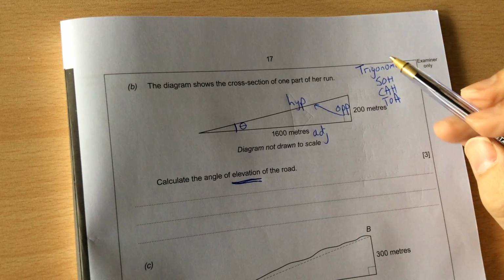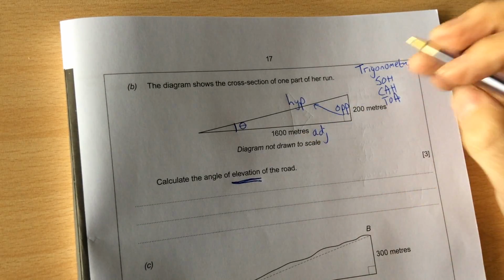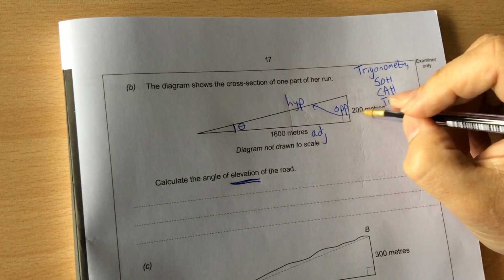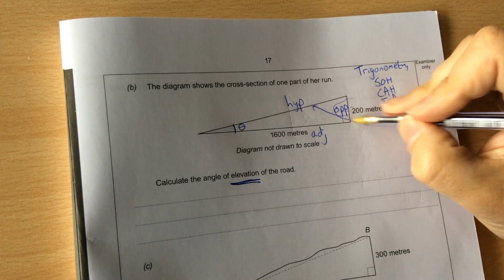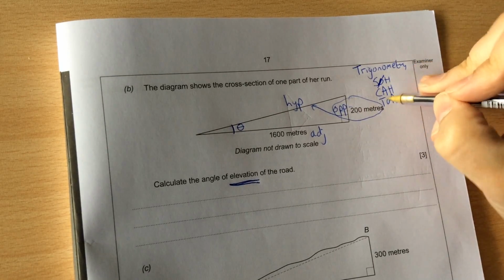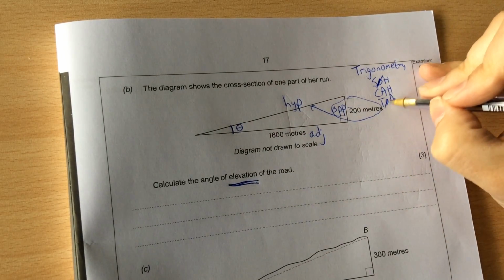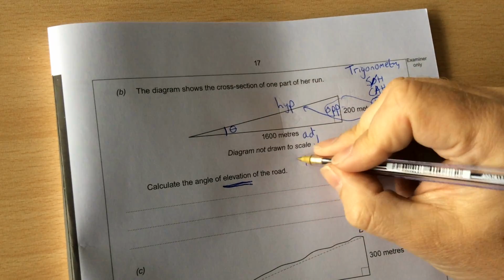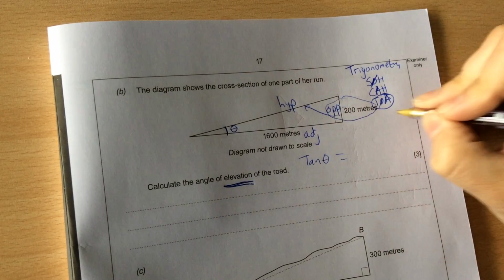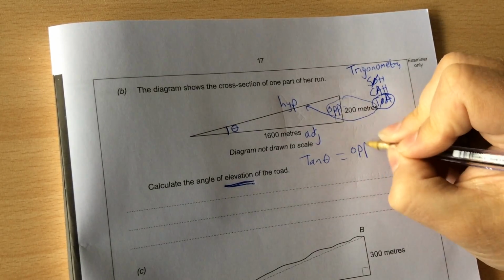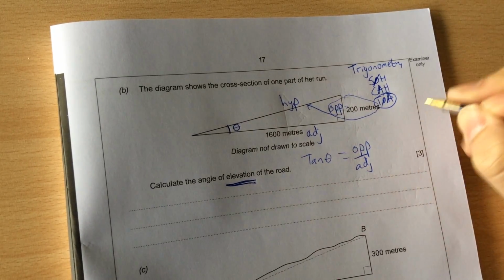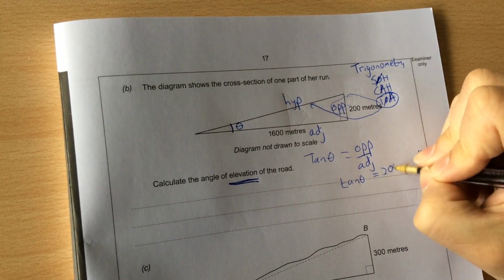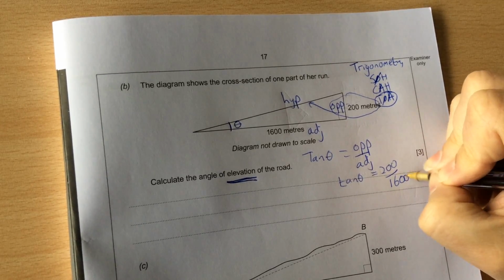You tick off the side you know and the two sides you know this time. So I'm ticking off O for opposite because it's next to 200, and I'm ticking off A for adjacent. So the only one with two ticked off is TOA. So TOA means tan of the angle is O for opposite over A for adjacent. So tan theta is 200 over 1600.